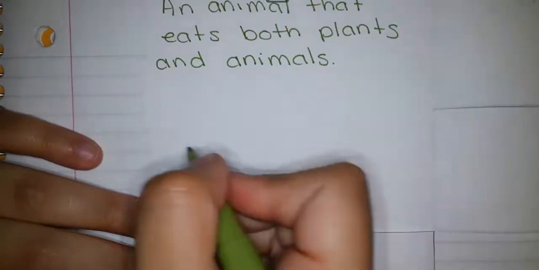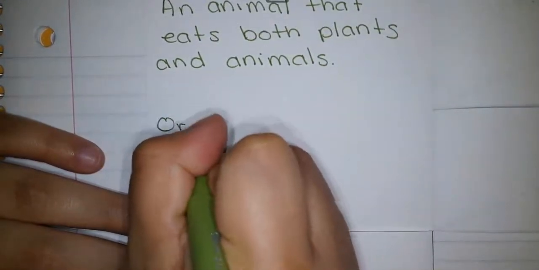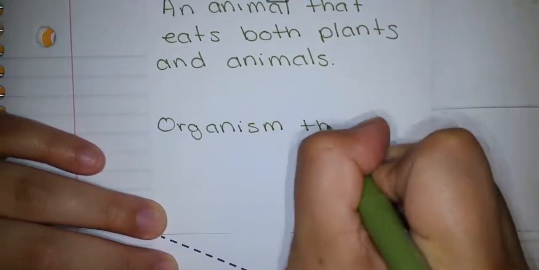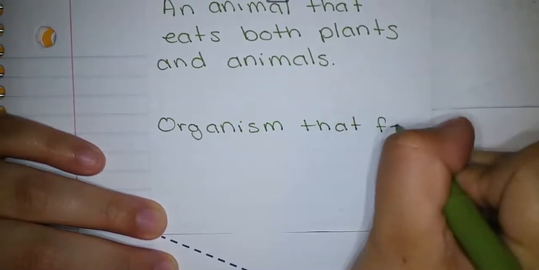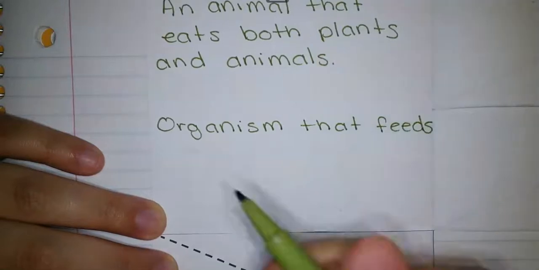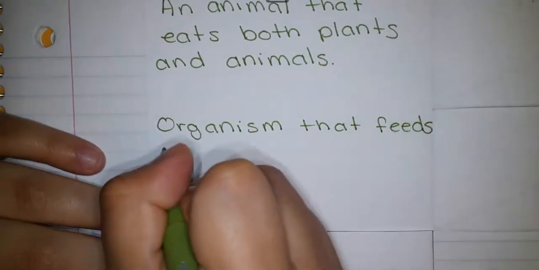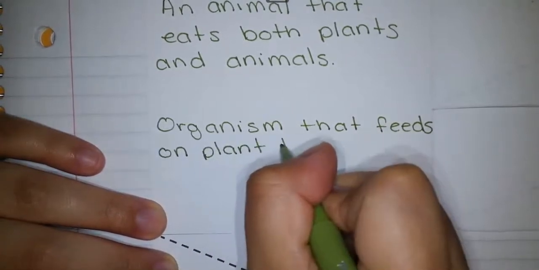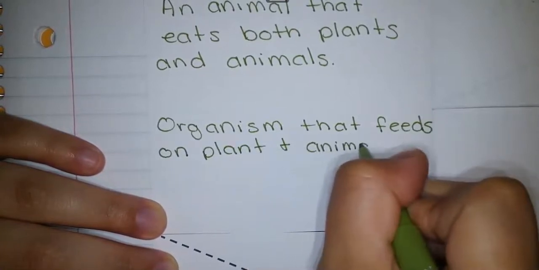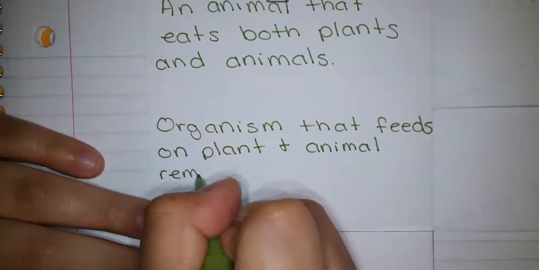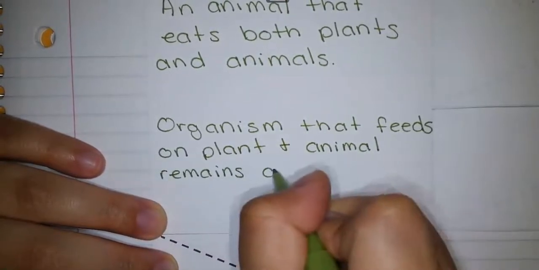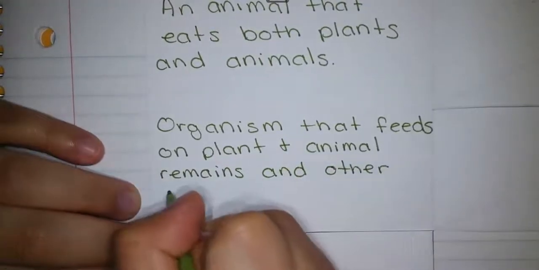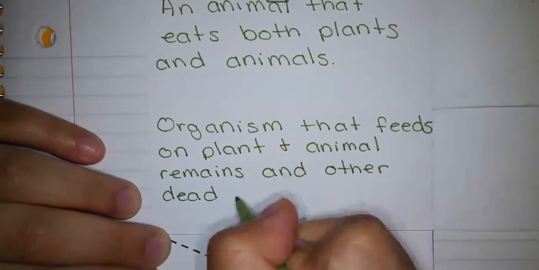And that is an organism that feeds on plant and animal remains and other dead matter.